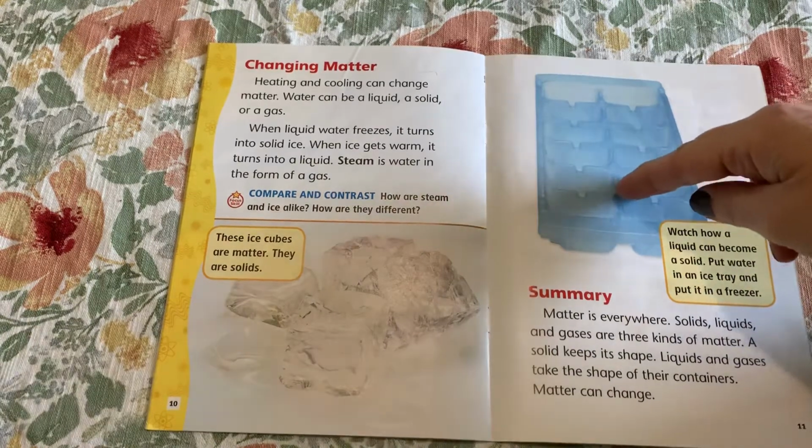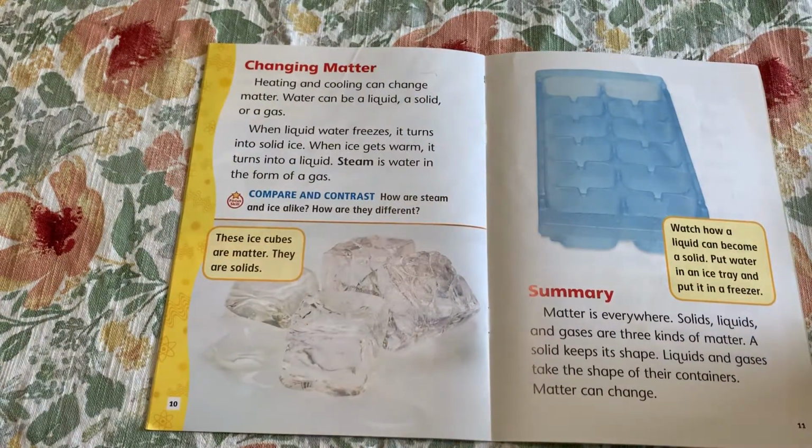You don't have to have an ice tray. You could use any plastic container. Ask an adult to help you put some water in it. Put it in the freezer and see how it changes as it freezes.